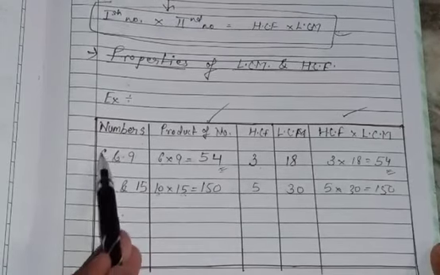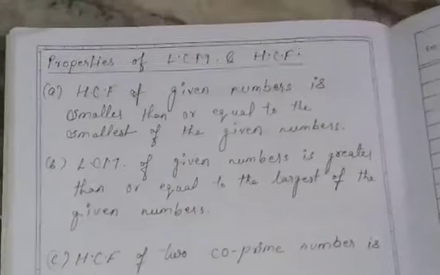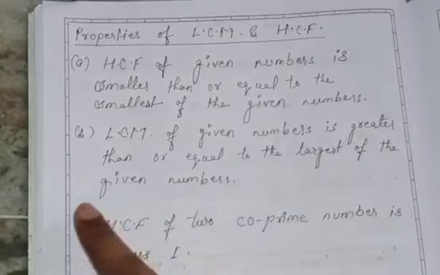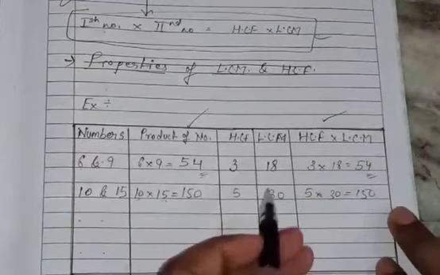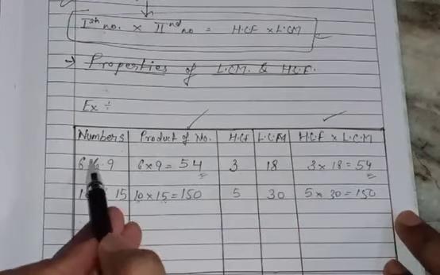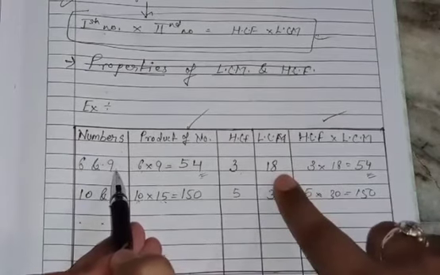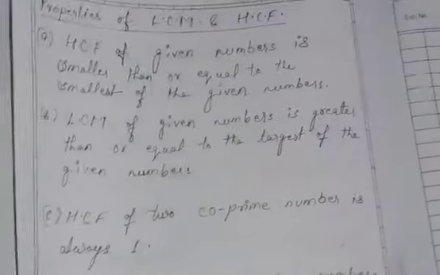It means the HCF is smaller than 6, or it may be equal to 6. The second is the LCM of the given numbers is greater than or equal to the largest of the given numbers. For example, 18: the largest of these numbers is 9, and the LCM is greater than 9. So this property also applies.